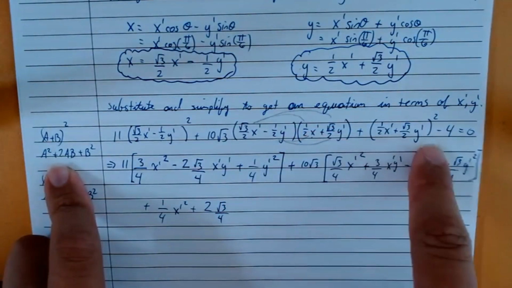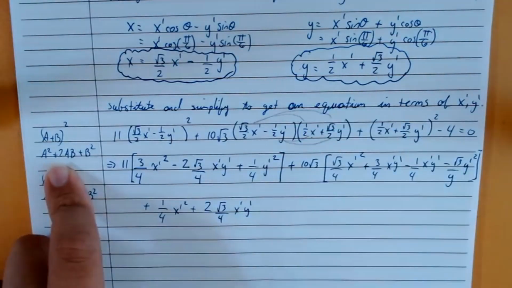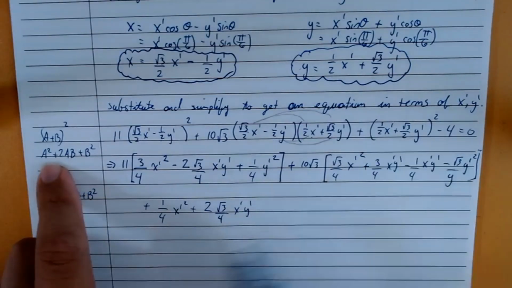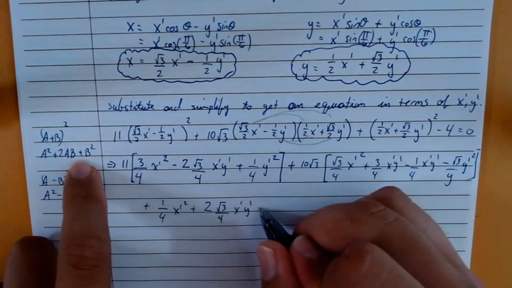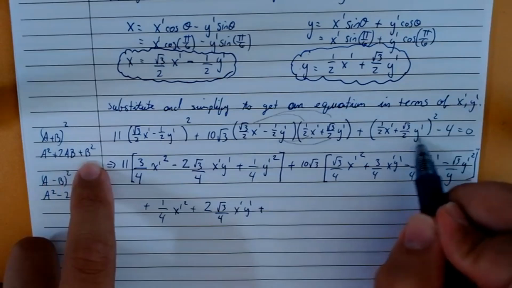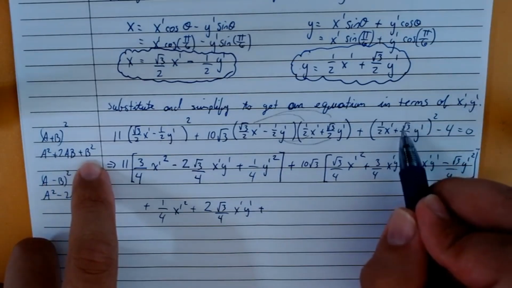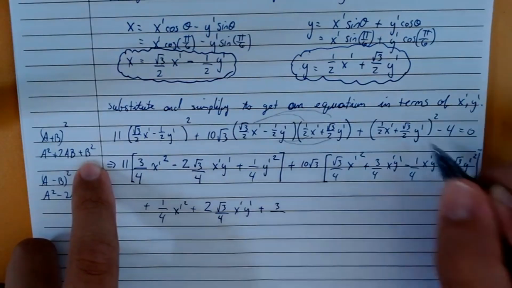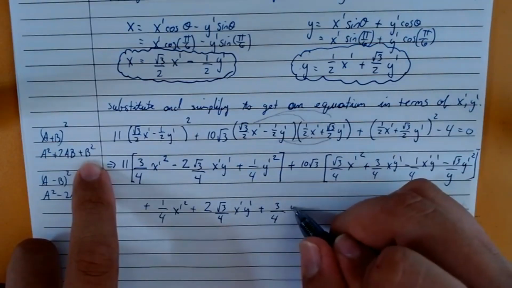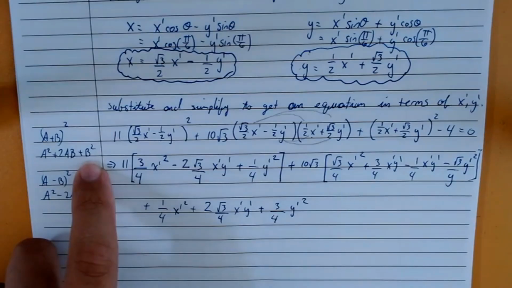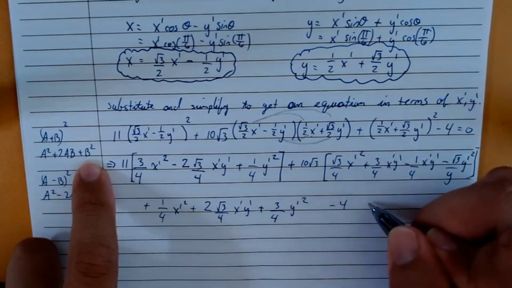And then the x prime times the y prime, that's x prime y prime. So that's a squared plus 2 times a times b plus, now you're going to take your b, your last one, you're going to square that. If you square that numerator, that just gets rid of the square root, gives you just the 3. You square the 2, that gives you a 4. And if you square y prime, that's y prime squared. Like that. And then minus 4 is equal to 0.